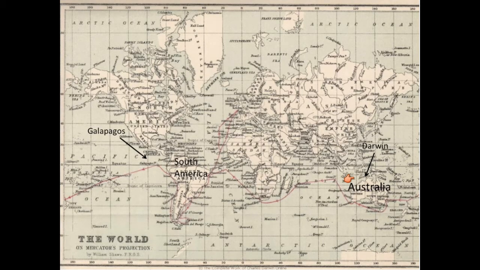So Darwin did go to Sydney here and to Tasmania and to King George's Sound down the bottom in southwestern Australia. But that voyage of the Beagle didn't go anywhere near northern Australia. And there probably weren't any real settlements up in northern Australia at that time anyway.